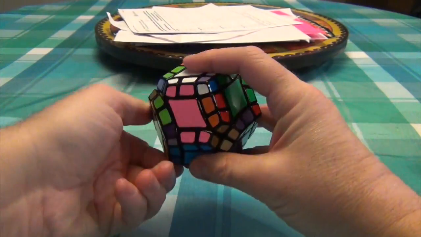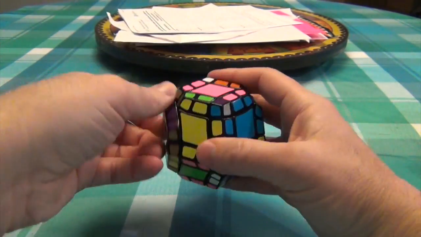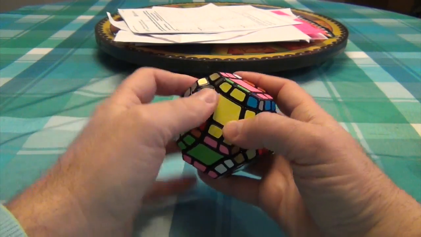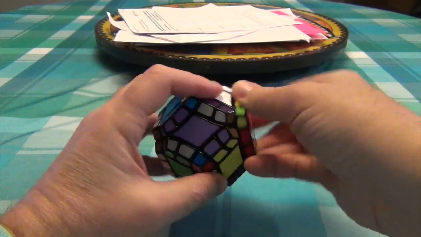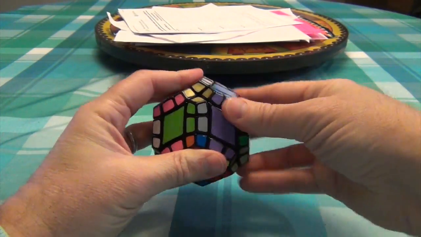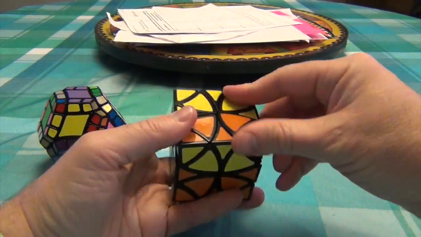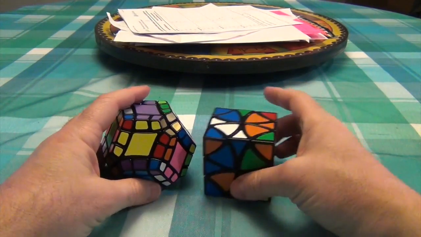But as you can see, as I'm doing the rotations here, these centers are still together. But I'm mixing the corners up and all of that good stuff. So really, this is just like this. Okay, so this is one part of the scramble.